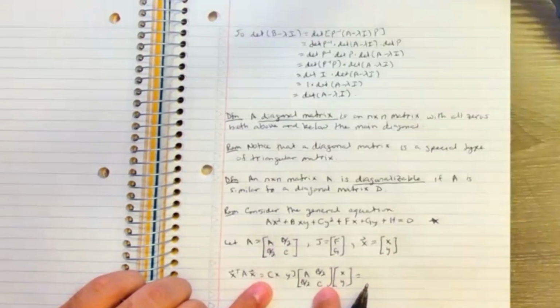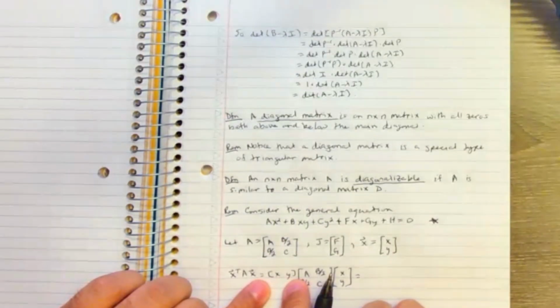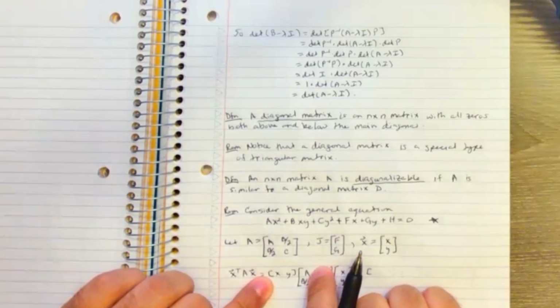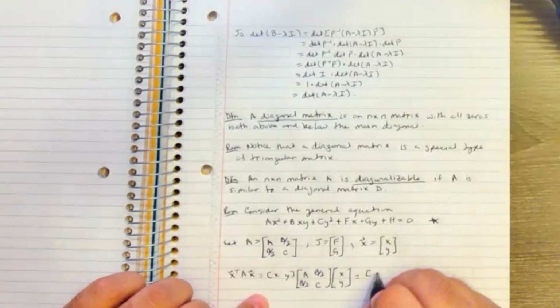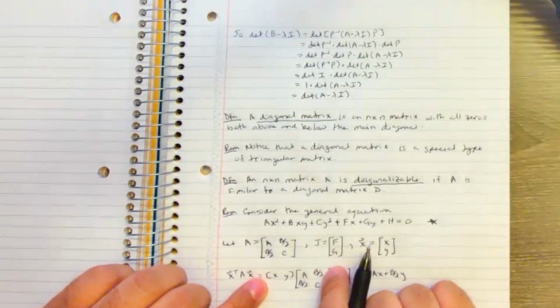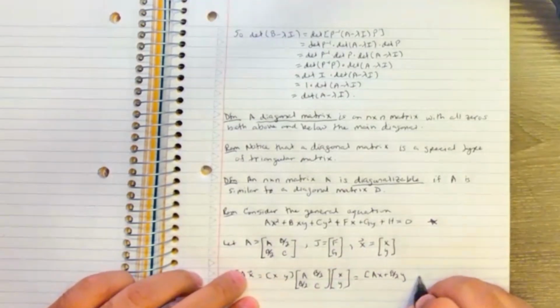So we'll multiply left to right, and so we'll do the product of the row vector xy with the matrix. A row vector times a matrix will give us a row vector, and the first component is ax plus b divided by 2 y. And the second component is b divided by 2 x plus cy.